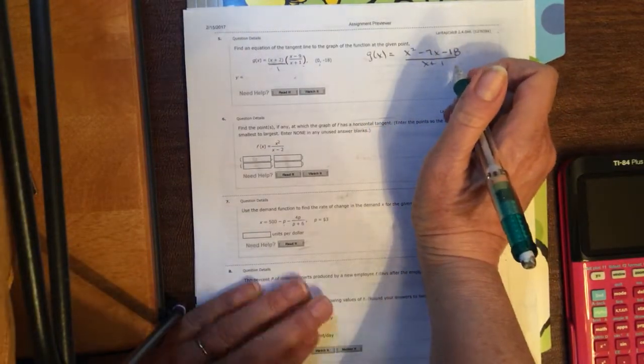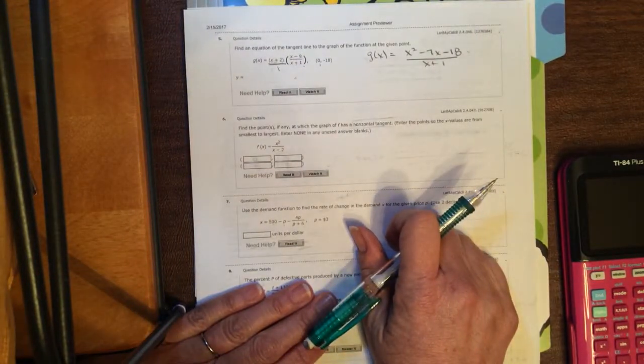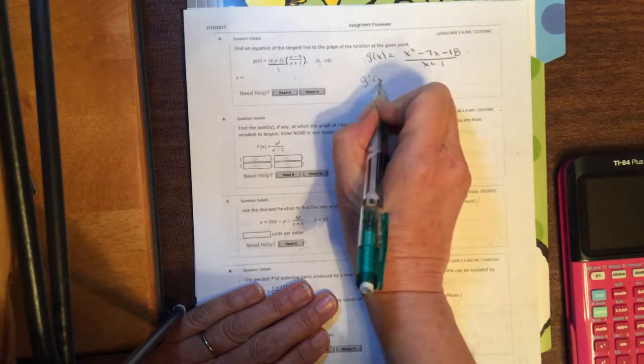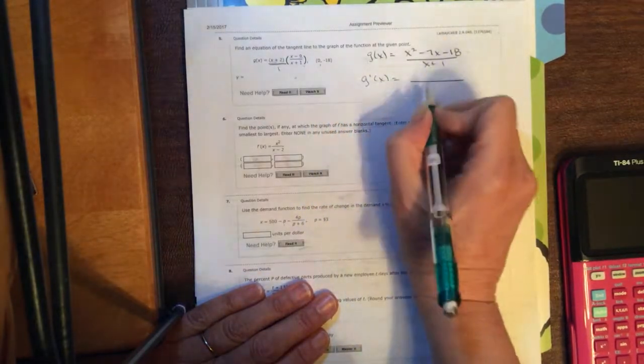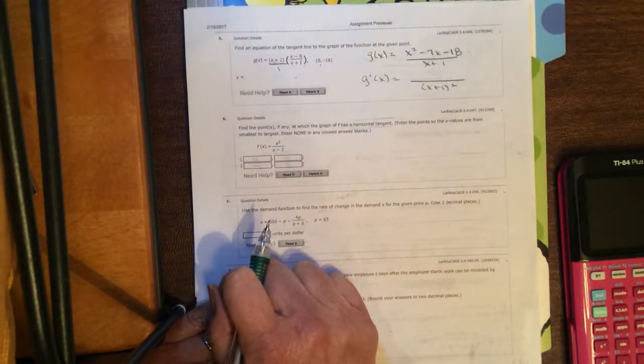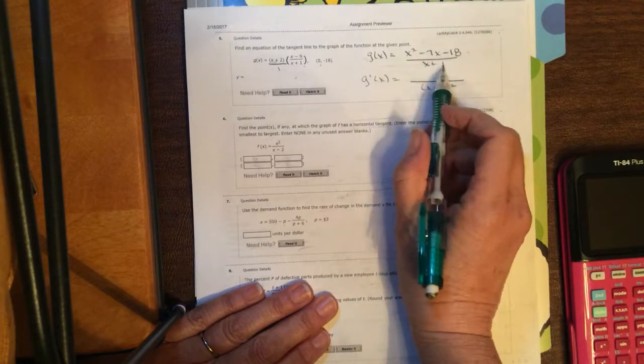And in order to get the slope, we need the derivative. And in order to get the derivative, we need the quotient rule, because this is a quotient and this is not a monomial.